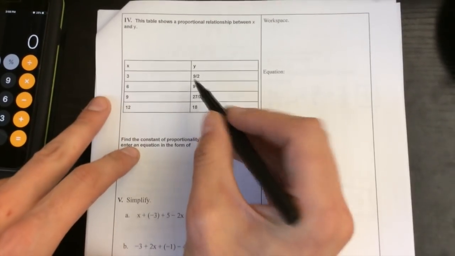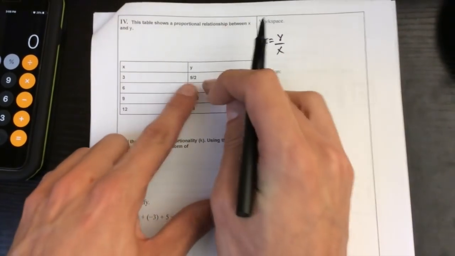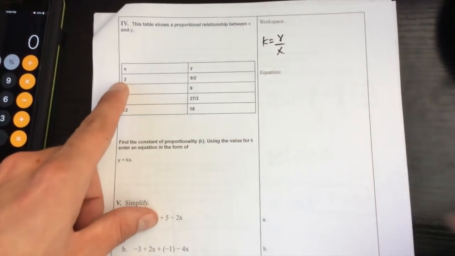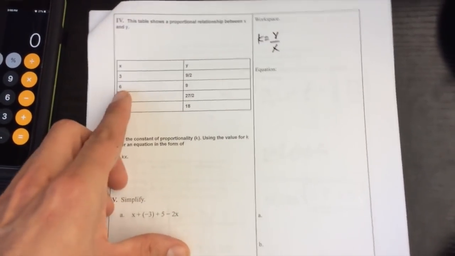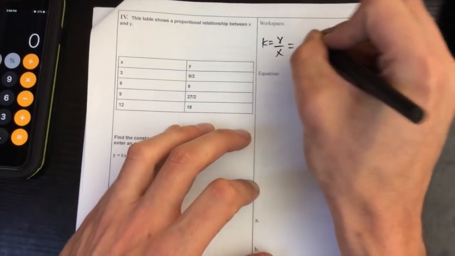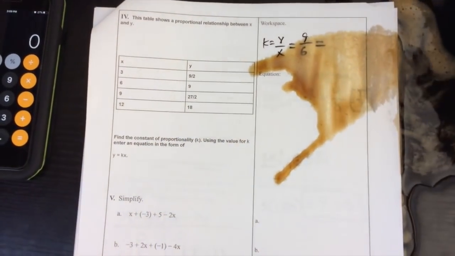So when I go to do k equals y over x, I would not choose 9.5 over 3. You can, it's fine. But 9.5 is ugly to divide by 3. 9 and 6, way easier for me to deal with. 9 over 6.